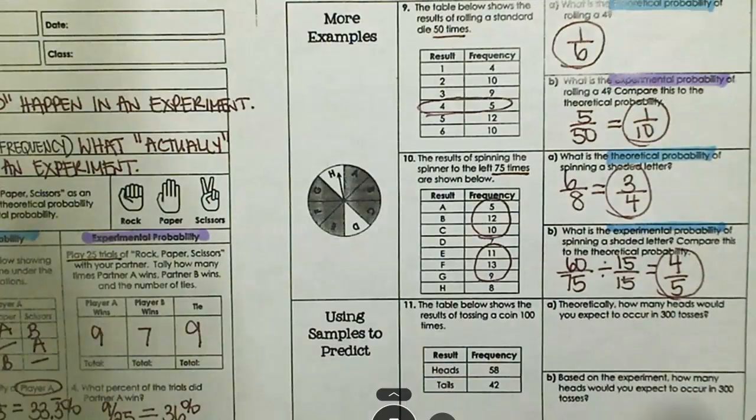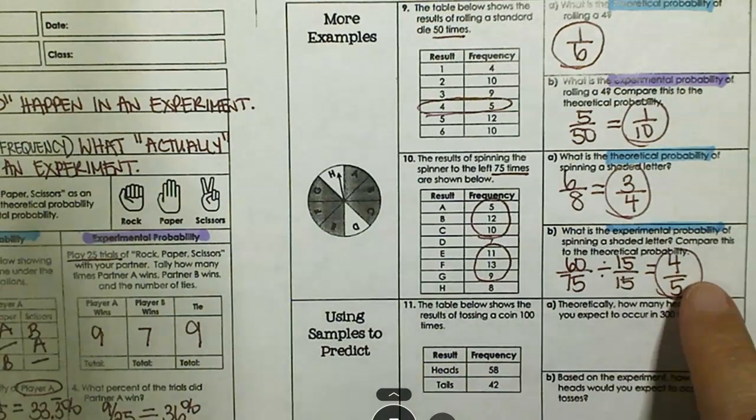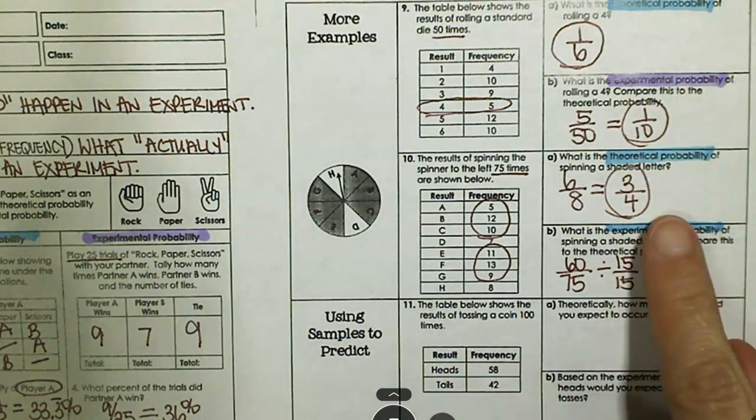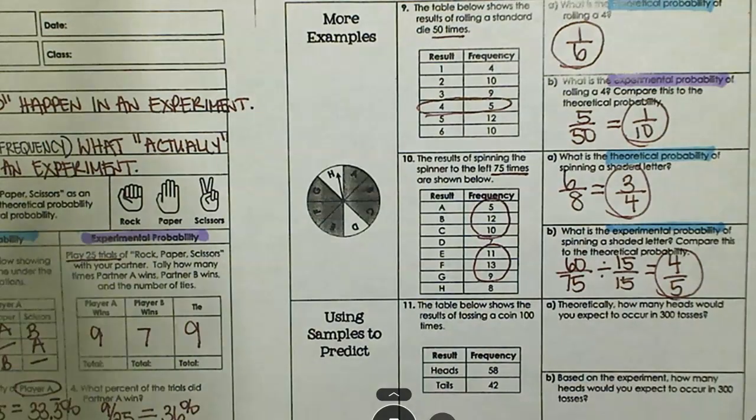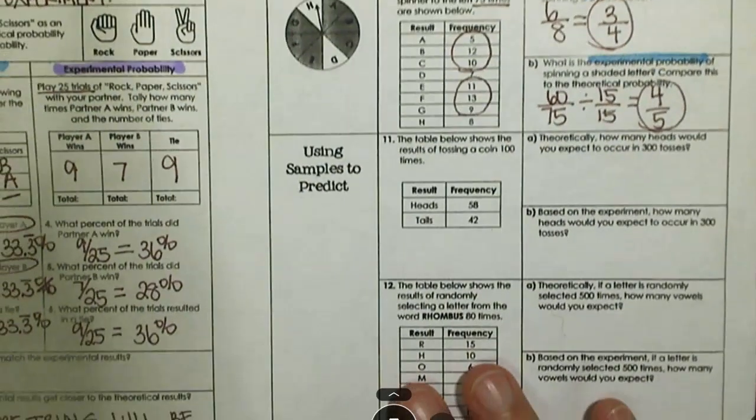Again, my results are not the same, and they don't need to be the same. This time, the experiment was actually higher than what math would tell me to expect it to be. Okay, so that's how we compare theoretical with experimental.